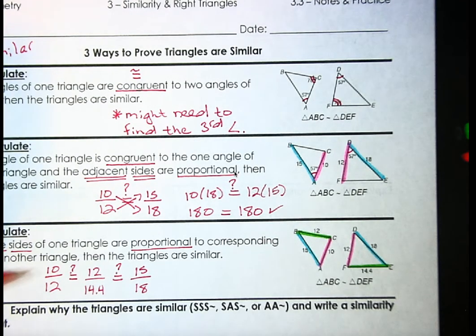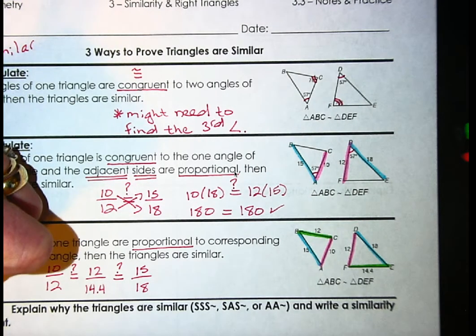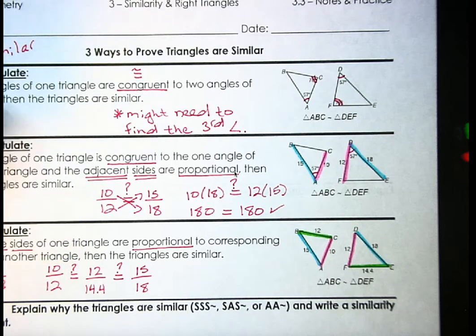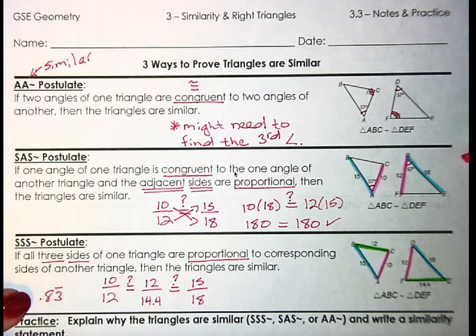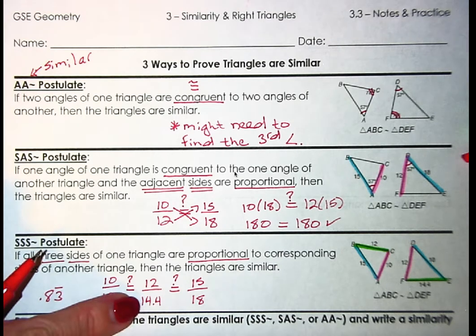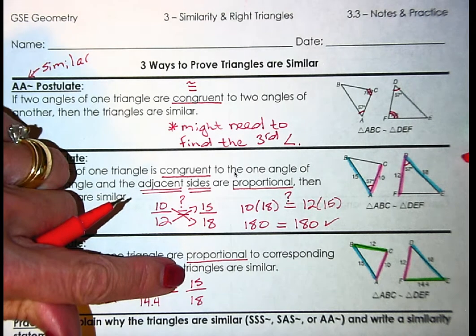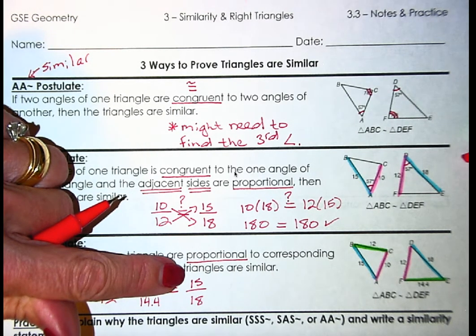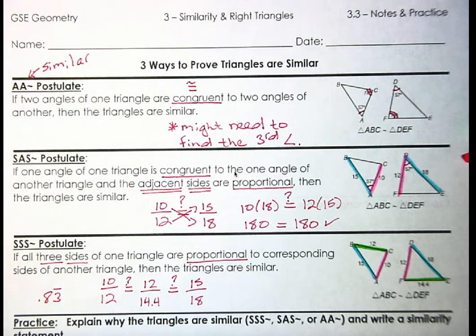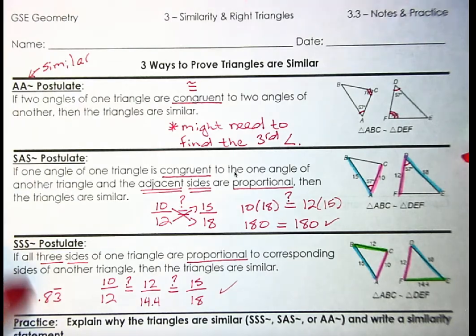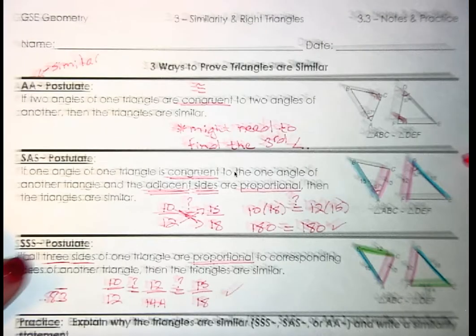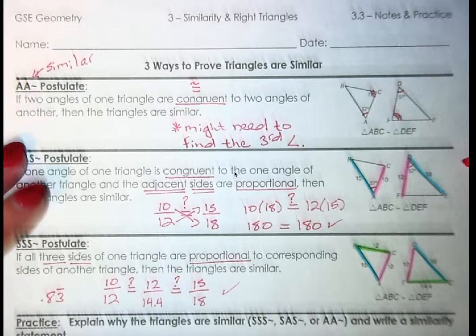So if I put in 10 divided by 12, I get 0.83 repeating. So now I have to see, do I get 0.83 when I put in 12 divided by 14.4? Oh, that does give me the exact same answer. And now I have to try 15 divided by 18, and that gives me the same answer as well. So these are in proportion, and we can use the side, side, side similarity postulate to prove that. Okay, so let's do some practice.